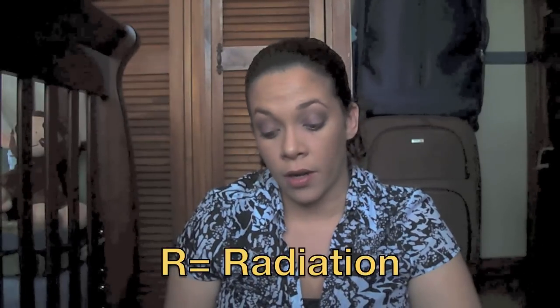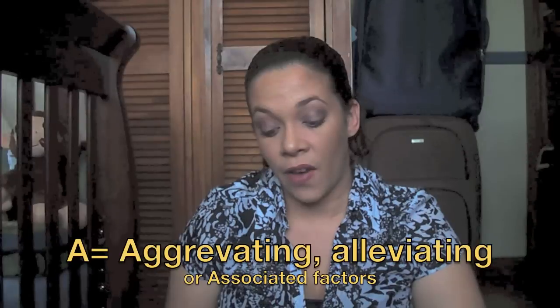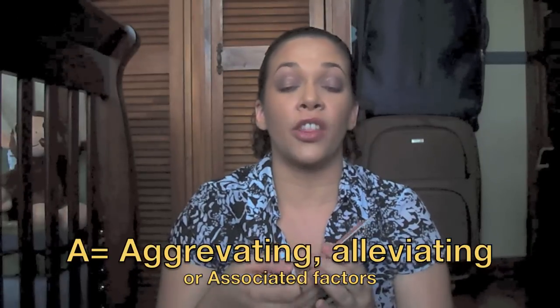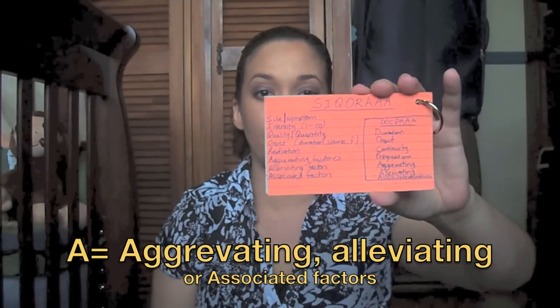Radiation is R. A is aggravating factors, alleviating factors, or associated factors. So that's 3 A's at the bottom. I hope you guys can see this.